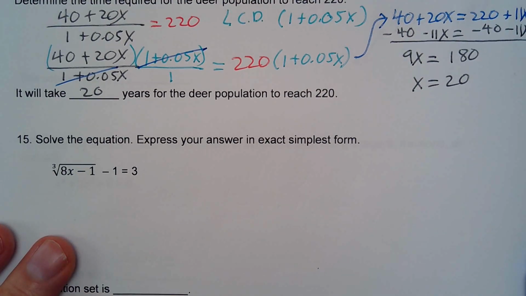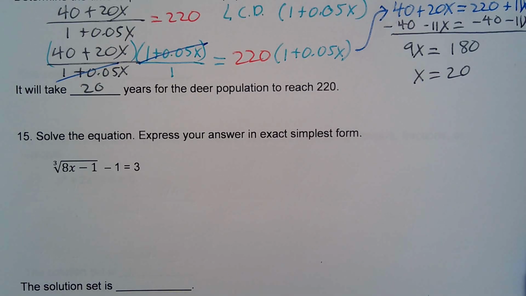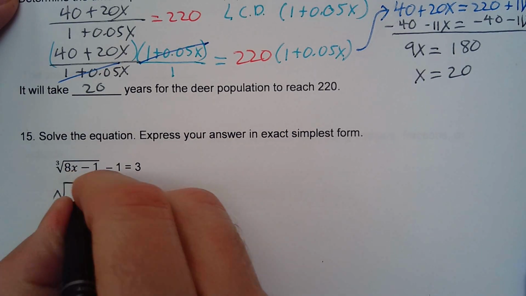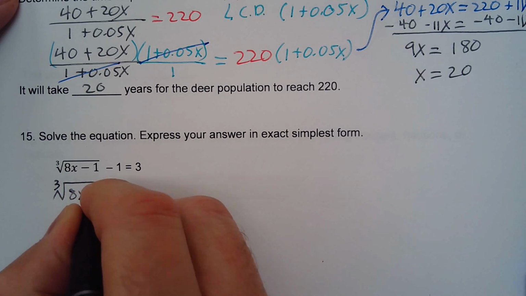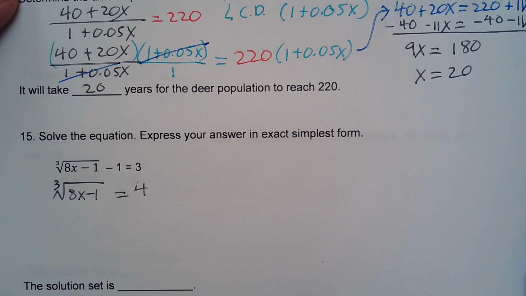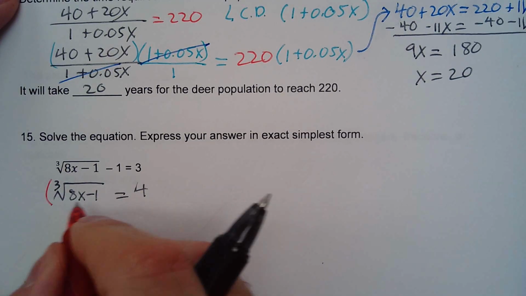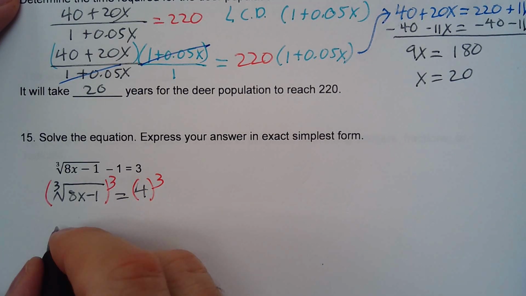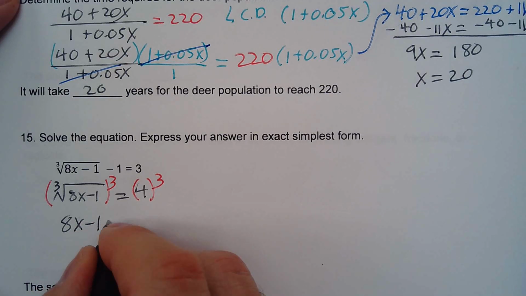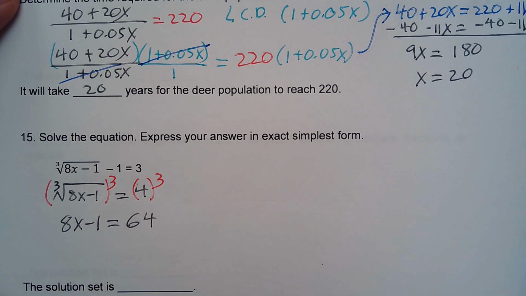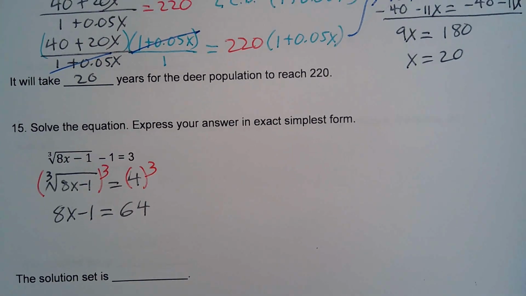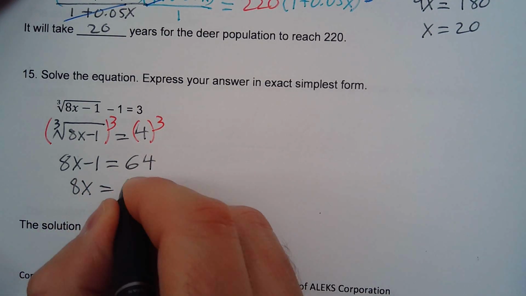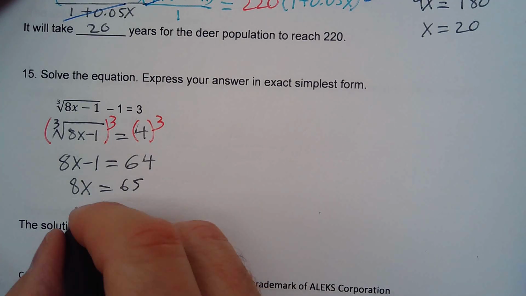So let's take a look at number 15. So now we're working with radicals. So again, I got to get that radical by itself. So add 1 to both sides, that's 4. My index is 3, so I'm going to raise it to the third power. So that would give us 8x minus 1 equals 64. We're going to go ahead and add 1 to both sides. And then we're going to divide by 8.